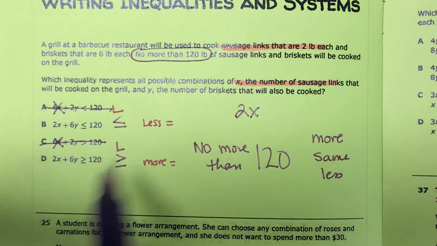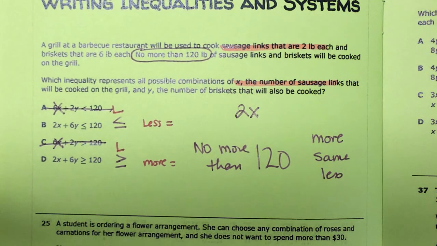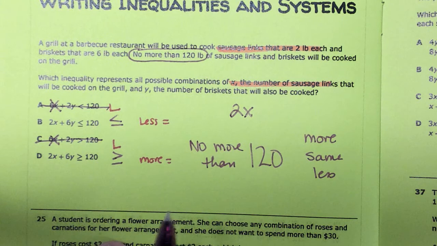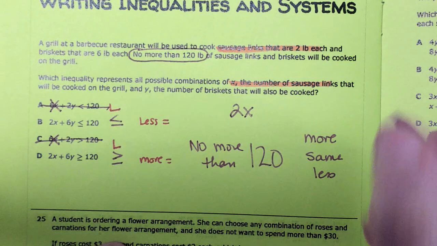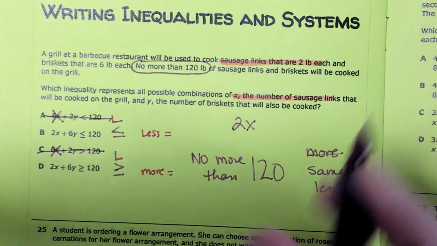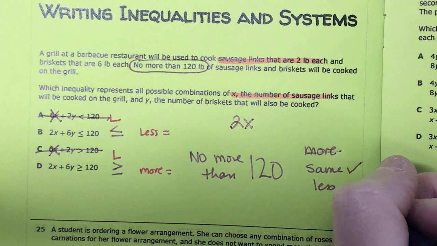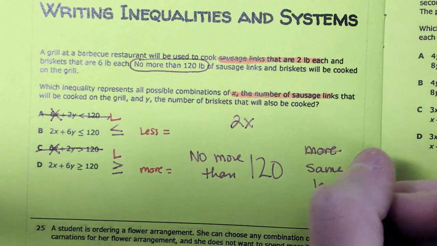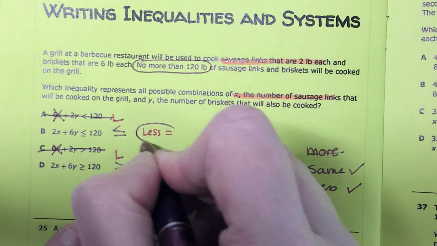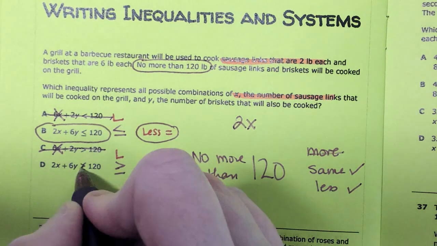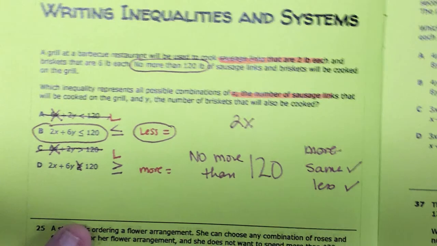Now, this is if you can't figure out what the inequality sign is. But I'm going to be honest with you, on the STAR test, you probably ought to just do it anyway, because we want to be right. No more than 120. Can I have more than 120? No, I cannot have more. Could I have exactly 120? That's not more than 120. Could I have less? Yep, that's not more. So I could have same or less, which is less than or equal to, which means answer choice B. In addition, this one says more. It can't be more. Okay?